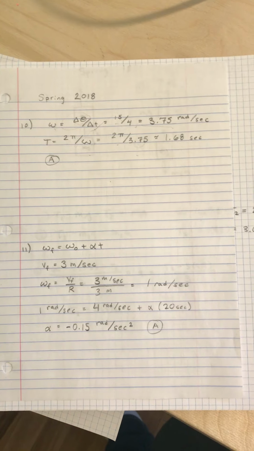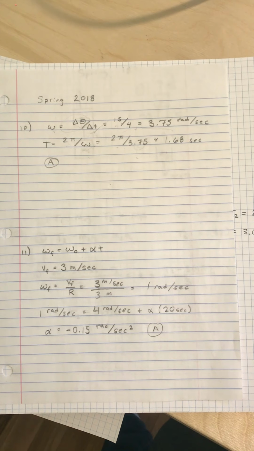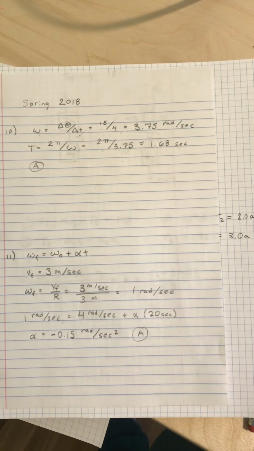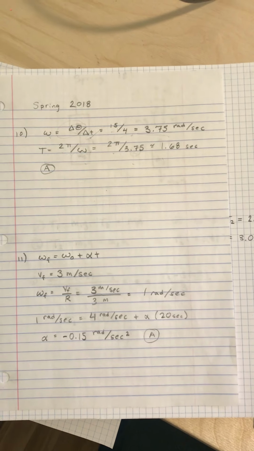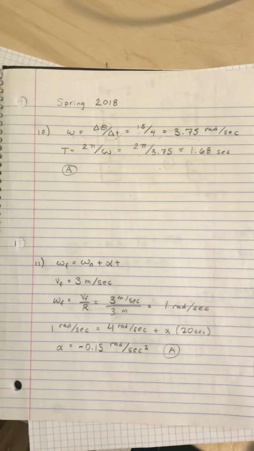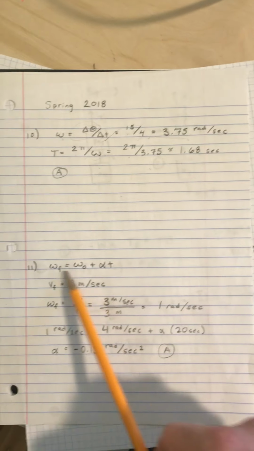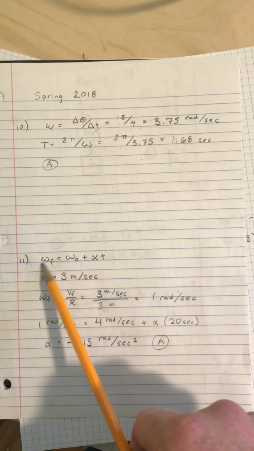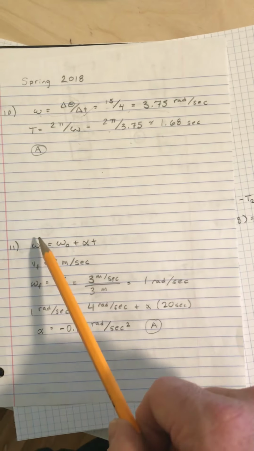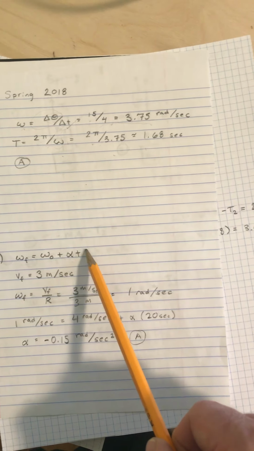The merry-go-round is slowing at a uniform rate for 20 seconds until the point where the edge is going at 3 meters per second. And so then we're asked, what's the magnitude of the angular acceleration? So for this problem, we use this formula that relates the angular acceleration to the angular speeds. It's analogous to the linear equivalent, which would be vf equals v0 plus at.